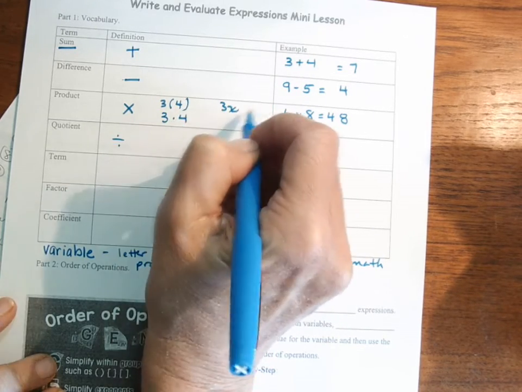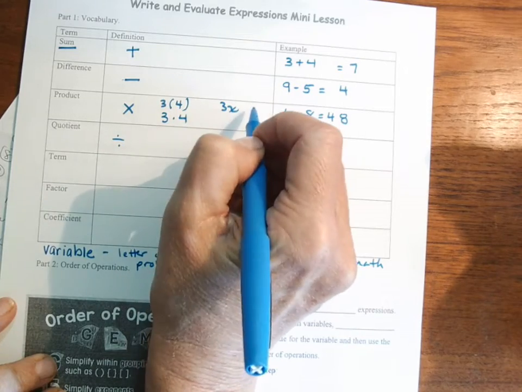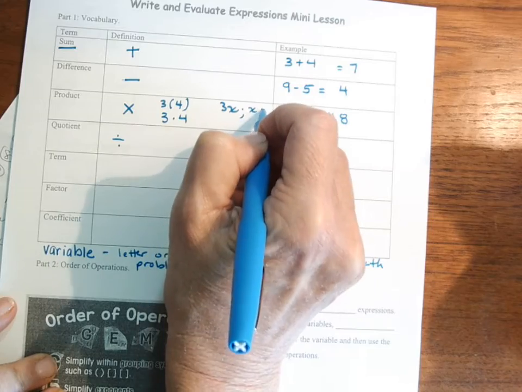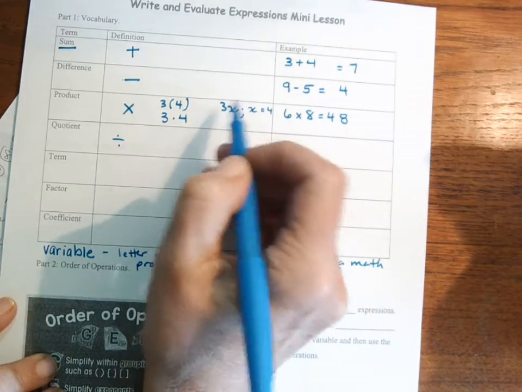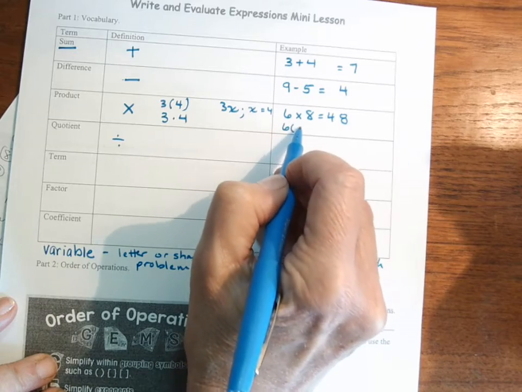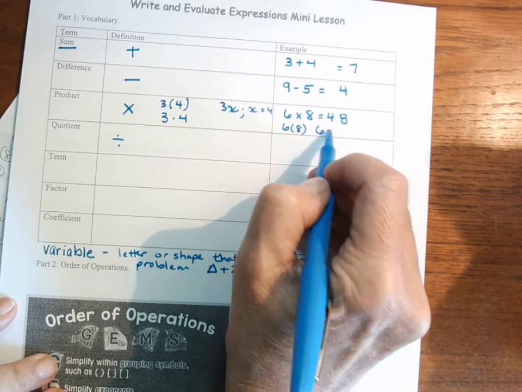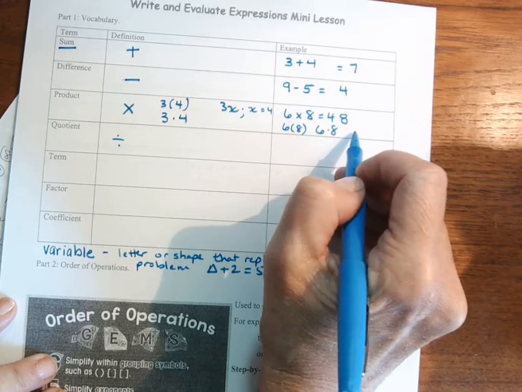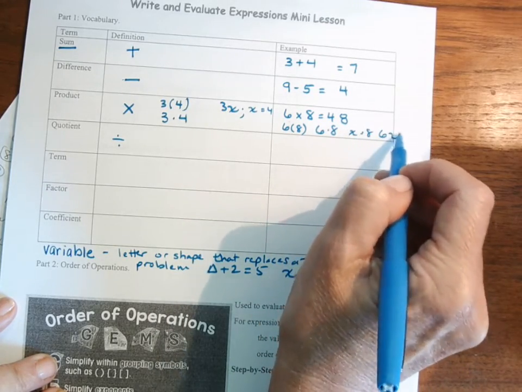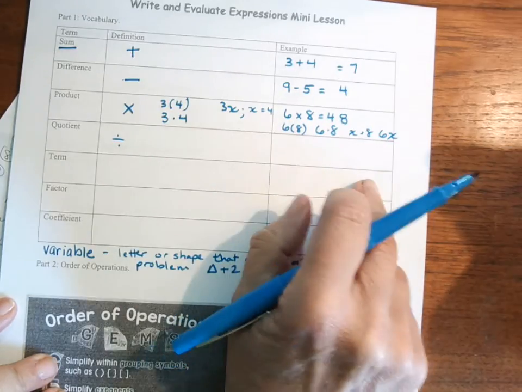So going back with these expressions here, if x equals 4, that also would be 3 times 4. So I could write 6 times 8, and if x equaled 8, 6 times 8. All of those mean multiplication.